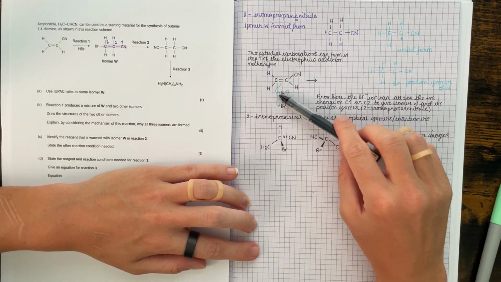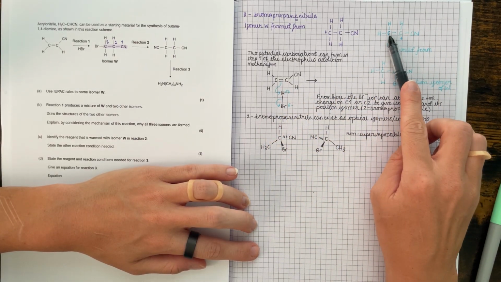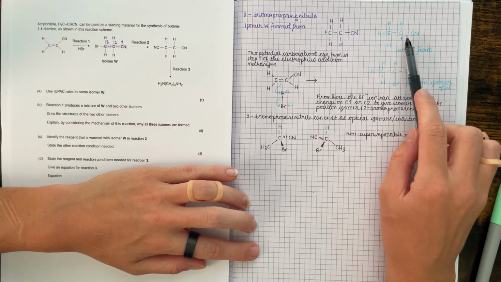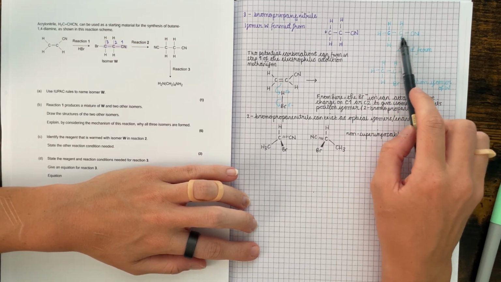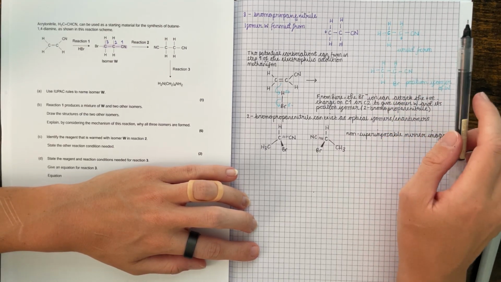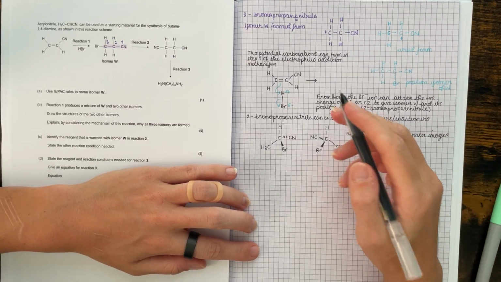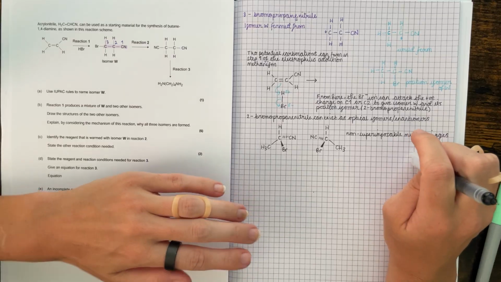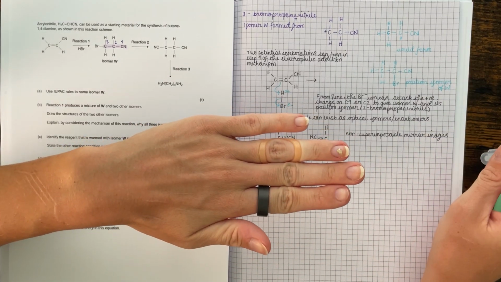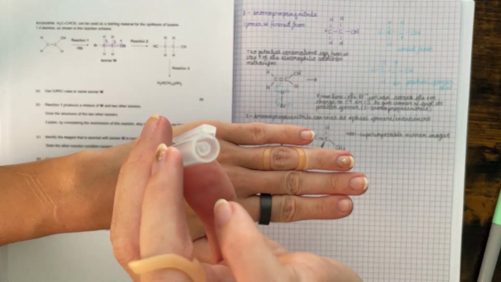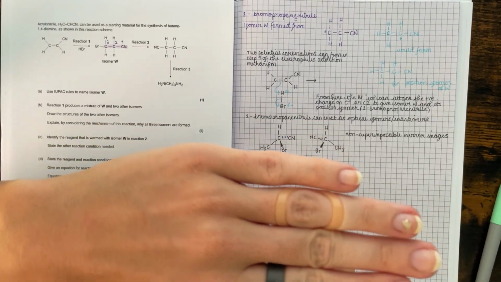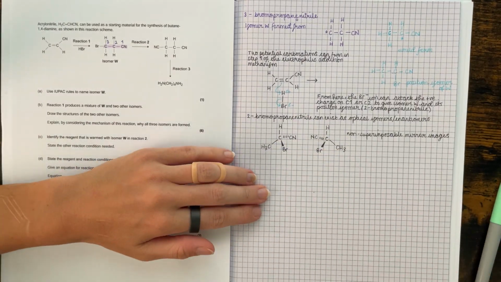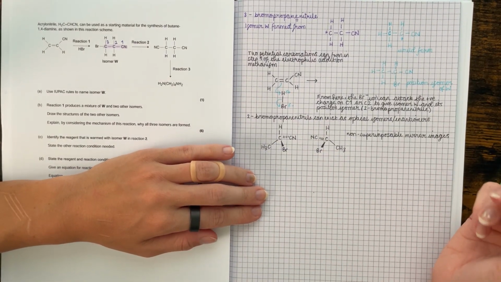And when we then open it up, whichever carbon we put the hydrogen on will then be tetrahedral, but the other one still only has 3 bonding pairs. Now, a bit like when we talk about nucleophilic addition, because the C double bond O is flat, your nucleophile can attack the delta positive carbon from above or below with equal likelihood. It's exactly the same idea going on here.